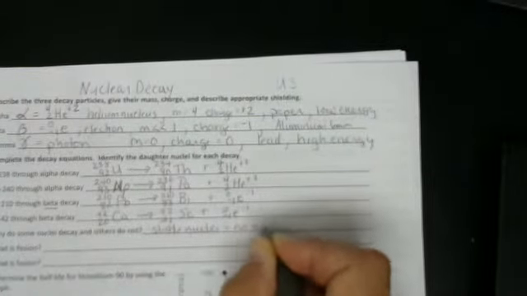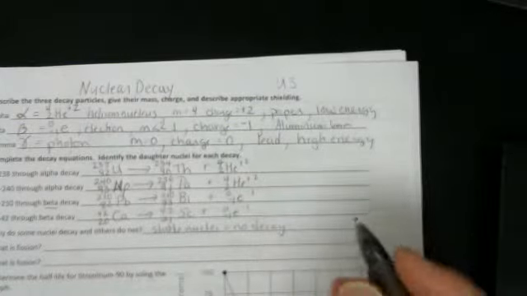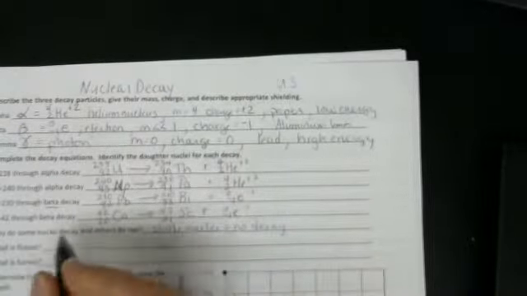So why do some nuclei decay and others do not? Stable nuclei where the mass and energy are balanced equals no decay. So unstable nuclei decay. They do this spontaneously. A couple more terms for nuclear decay: fission and fusion. These are not spontaneous. They have to be caused by outside reactions.